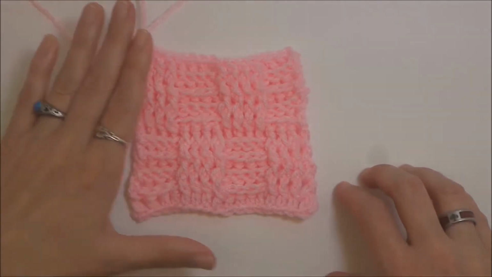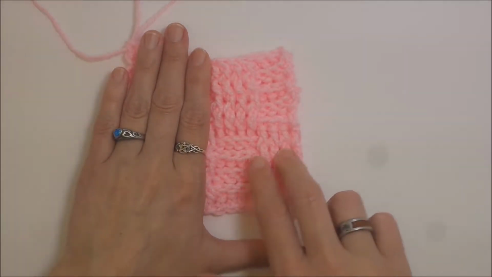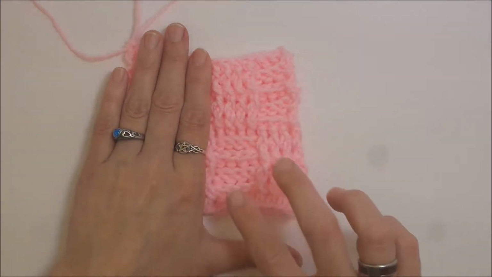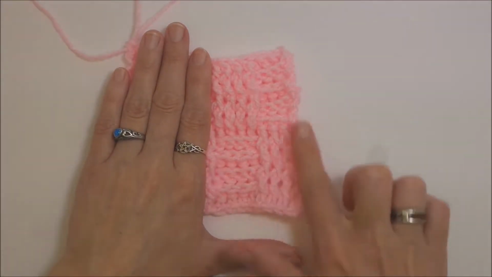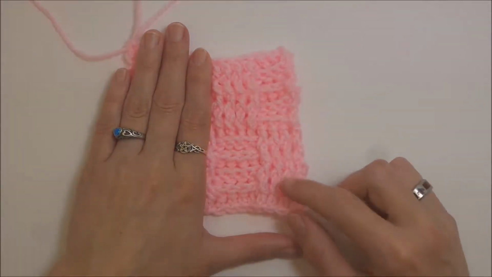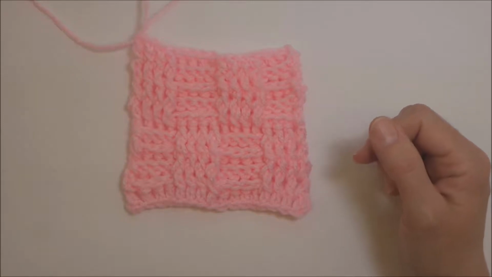Let's say I have my 4 rows here, and then I have to have another 4 rows of the opposite stitch to be able to create that kind of checkered effect. So it creates the blocks, and then you just repeat that throughout the whole pattern. I hope that makes sense.